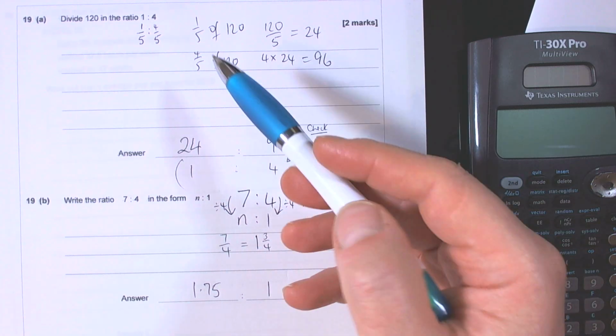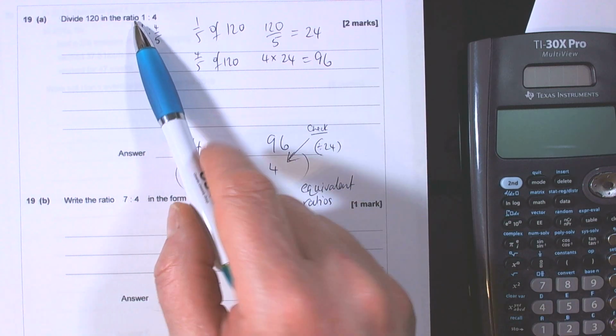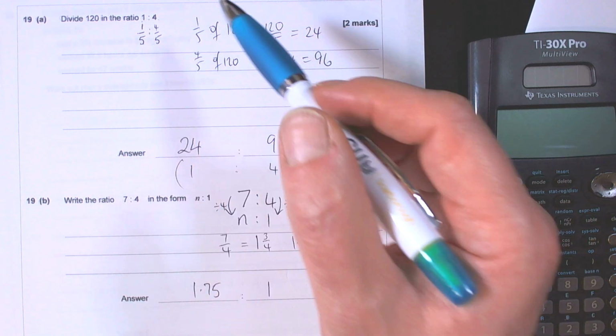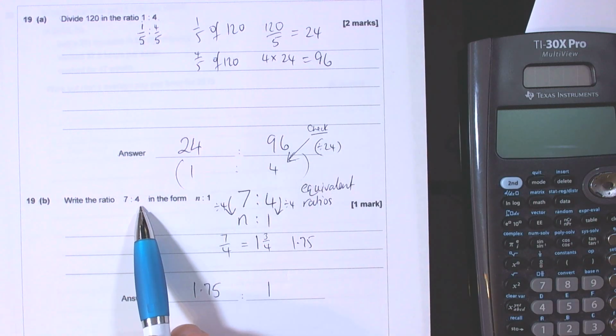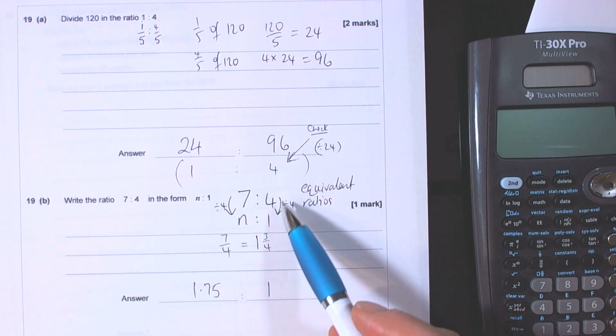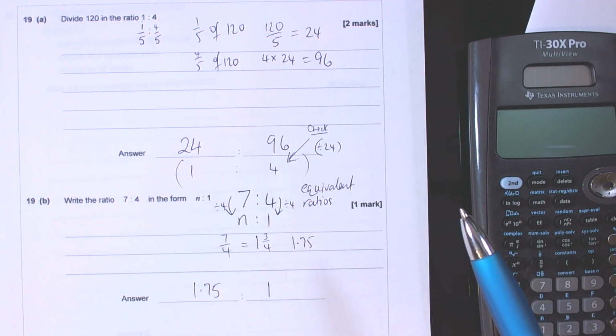Okay, so we've got the method of sharing and division using fractions. So 1 plus 4 gave us 5, so that's why I was dealing with fifths. And for 7 to 4, write the ratio, and then underneath it write down what we know so far. Think about how one side of the ratio could turn into the number that we've been given, and then the other side must do the same to keep them equivalent.